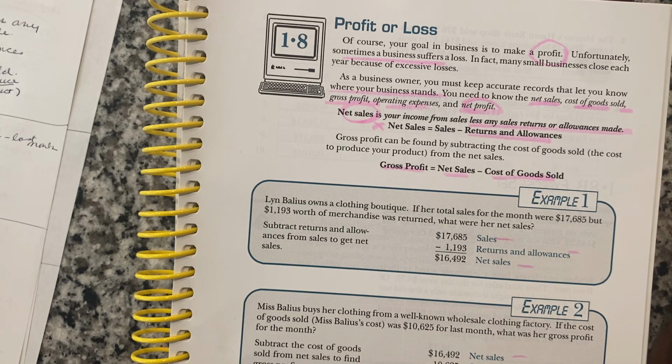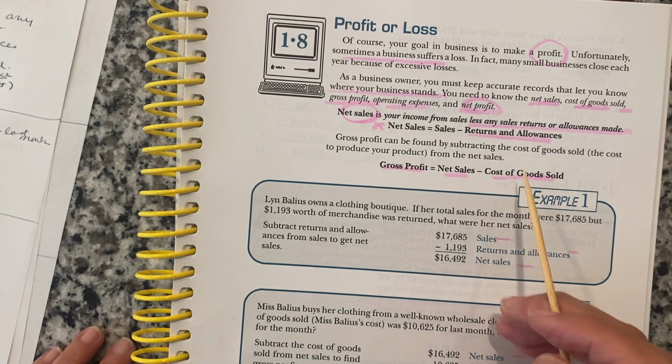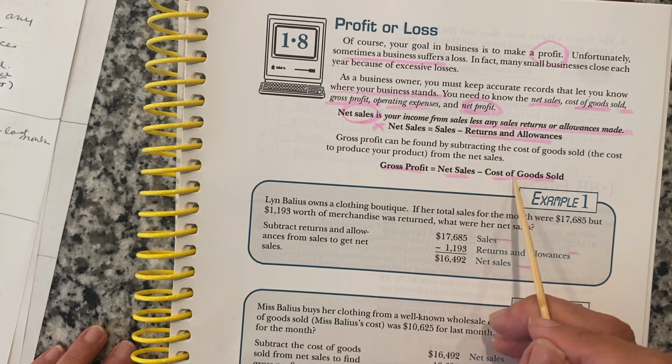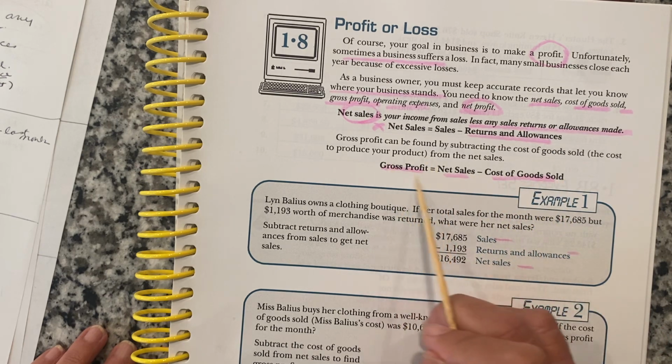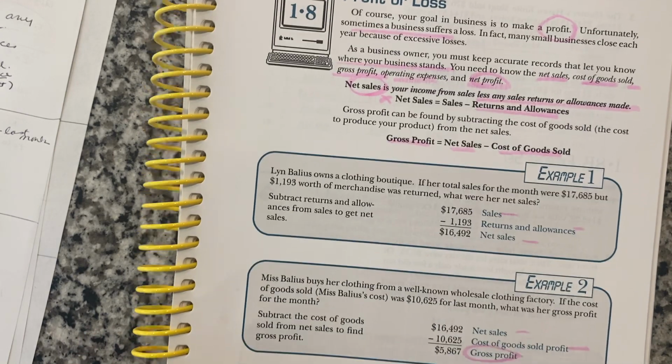Remember we just did inventory in the last part. You'll have your merchandise at the beginning, the merchandise that you added to that, and then minus your inventory at the end, and you have the cost of goods sold. So you have net sales minus the cost of goods sold, and you'll get the gross profit. The gross profit, of course, is going to be less than the net sales. So let's find out how we do this.